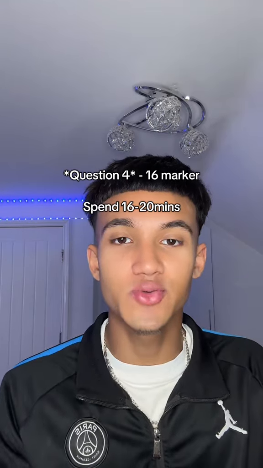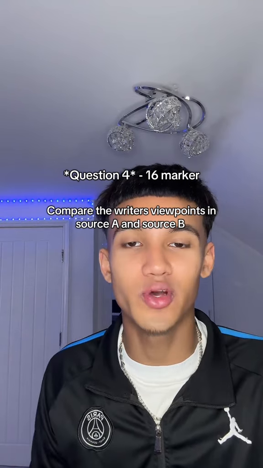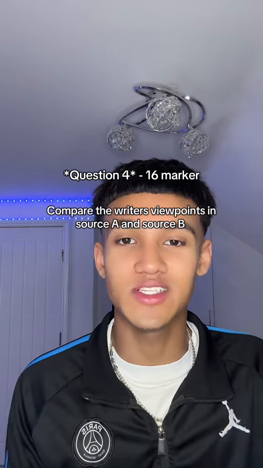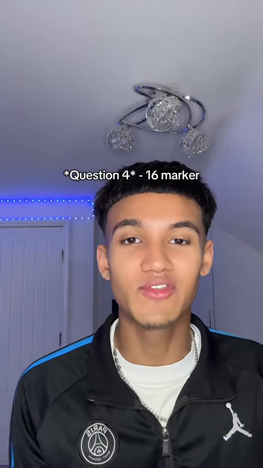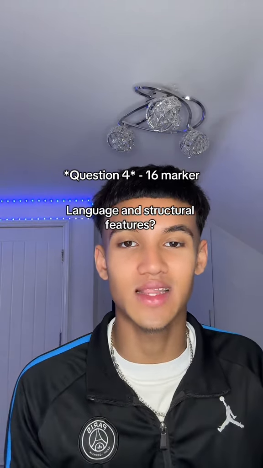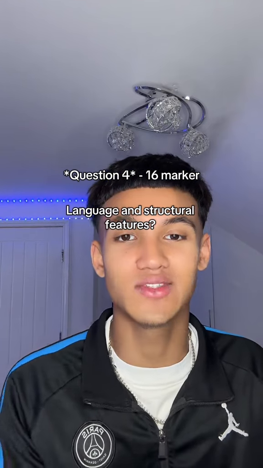Okay, now moving on to question 4. This is a 16-mark question. You want to spend around 16 to 20 minutes on this. And the question asks you to compare the writer's different viewpoints from source A and source B on a specific topic. So look out for different language and structural features and think about how it shows the writer's viewpoints and opinions. And then you also in this question want to look at the writer's methods.